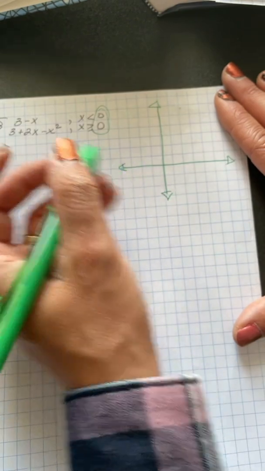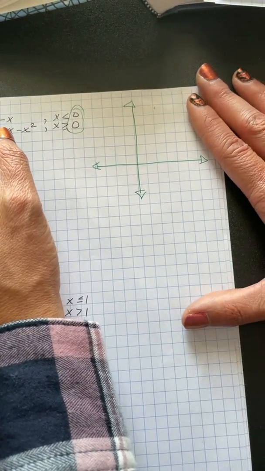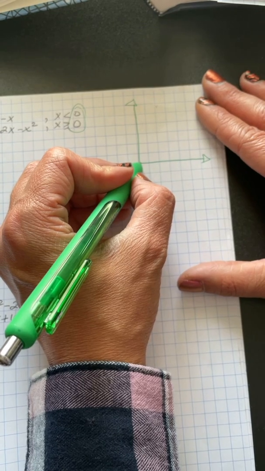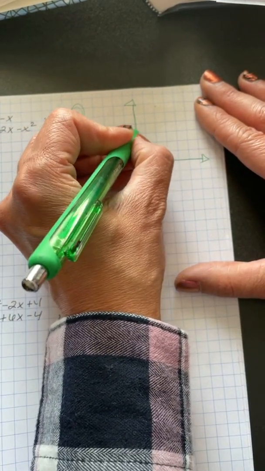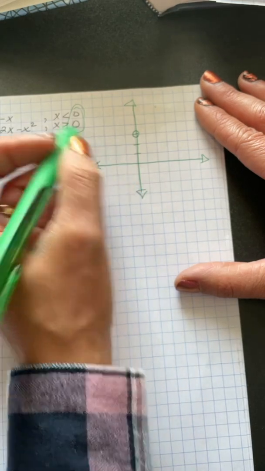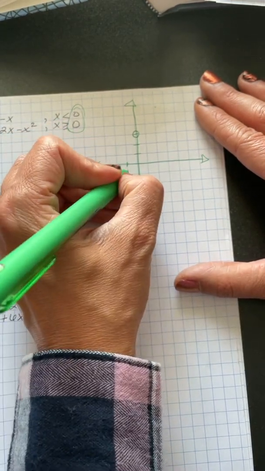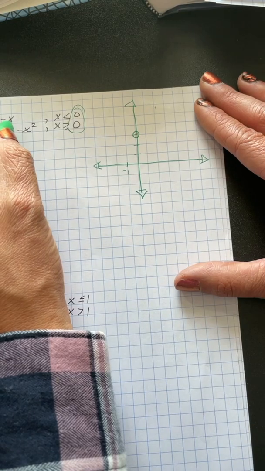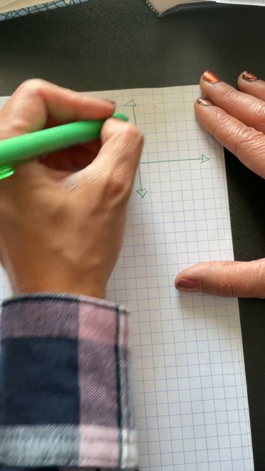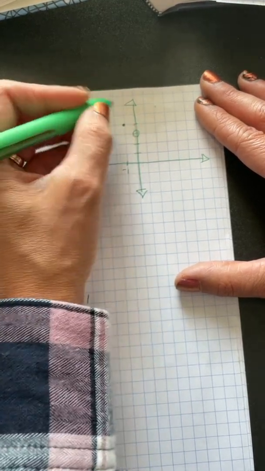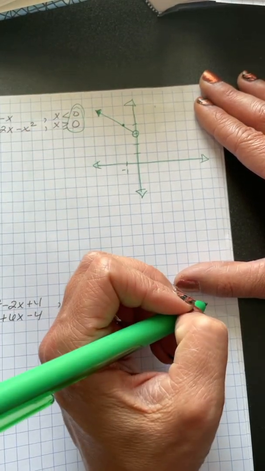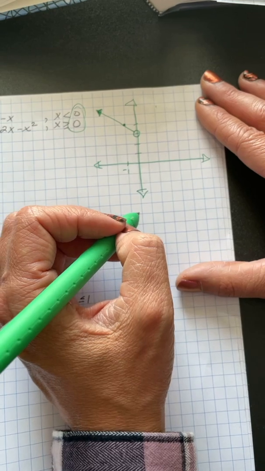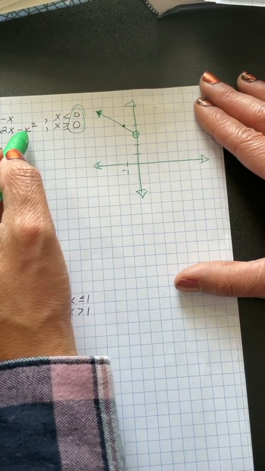Okay, so at 3 minus x, x is less than 0. If I were to plug in a 0 for x, I would get 3. So (0, 3), but it's an open point. Okay, and then a number less than 0, negative 1. If I plug in a negative 1, 3 minus a negative 1 will be 3 plus 1, which would be a 4. So this one's going to negative infinity. Numbers less than 0.